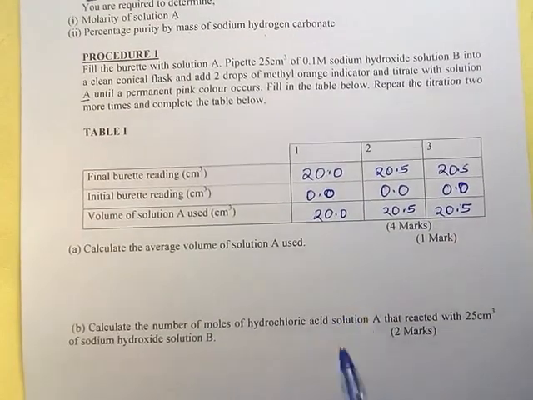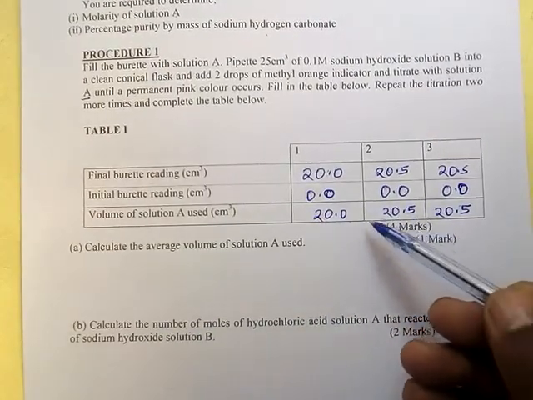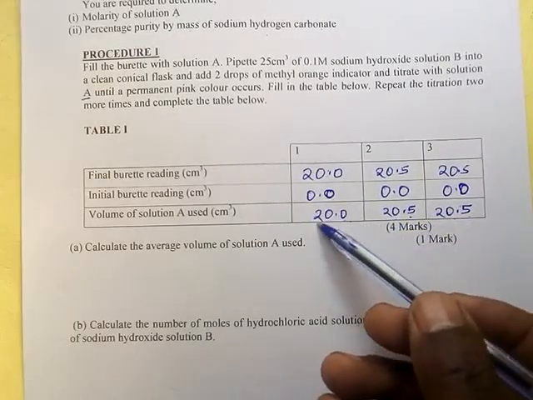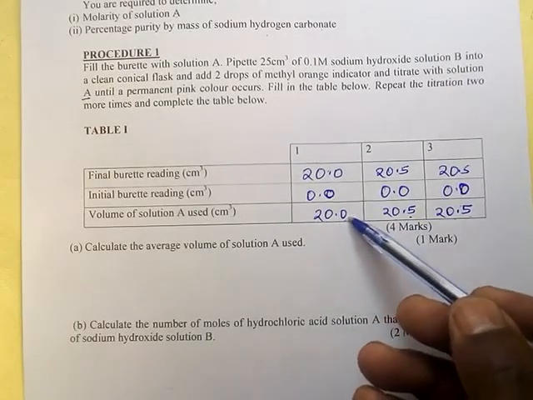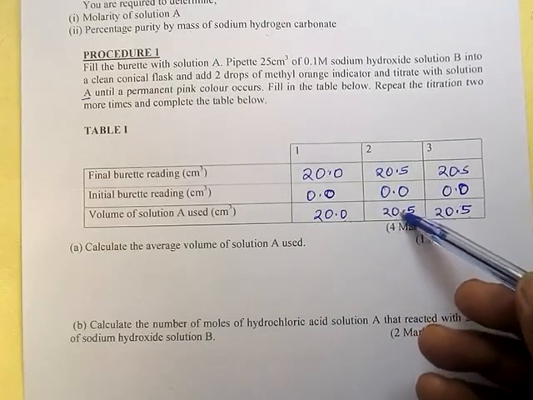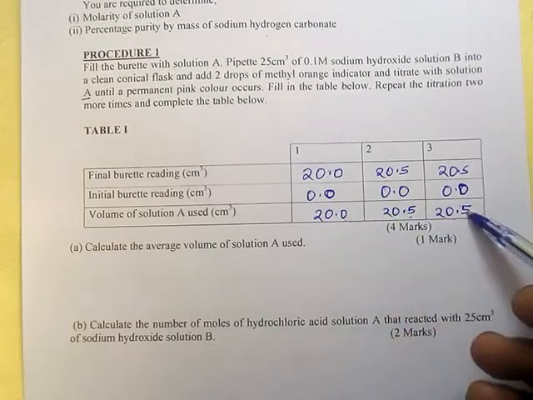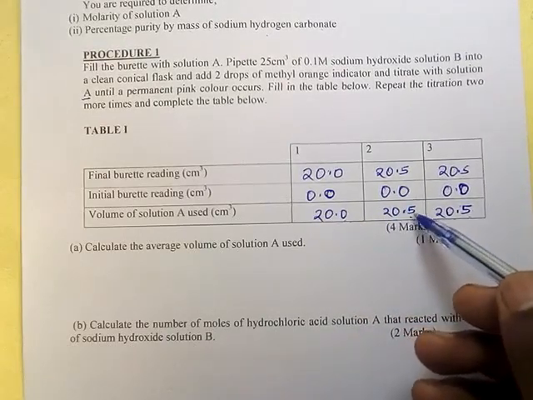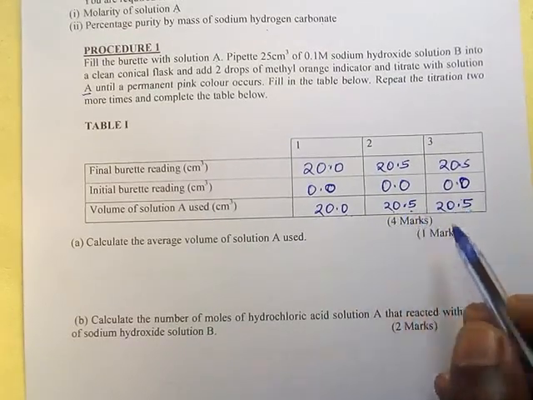So let us do the average. Now you see this is 20.5, 20.0, 20.5, and then 20.5. It means that this one is an outlier. The decimal point is less when you compare. So we are going to do the average with these two. It is important to know. So even if you do with 3, there's no problem. But for accuracy, you need to do with those that are very close. For now, let us use 20.5.